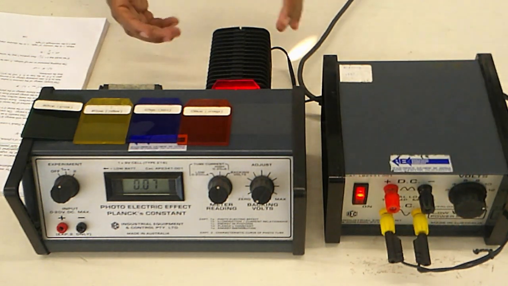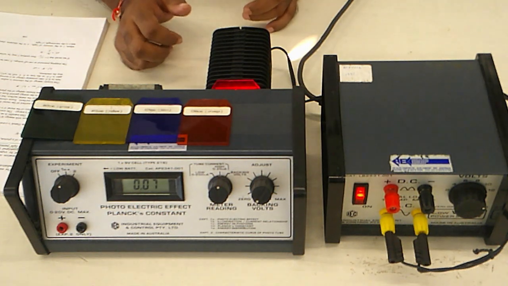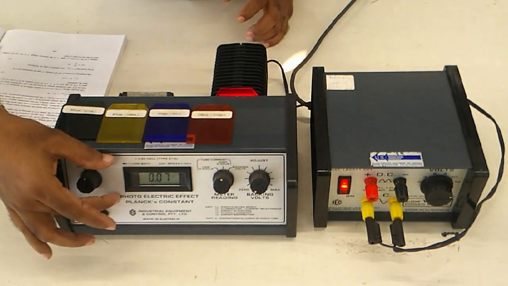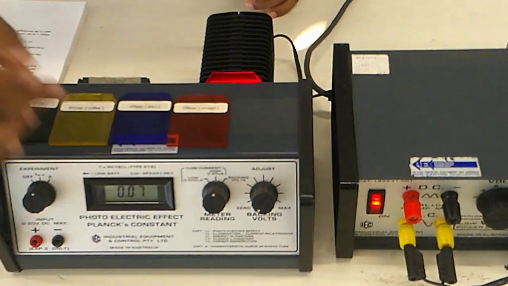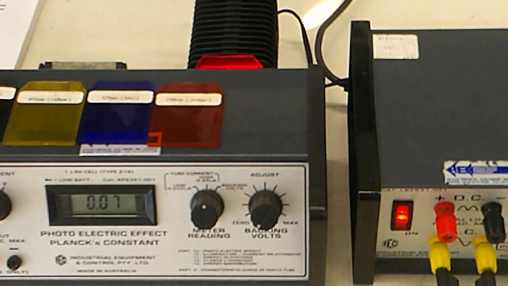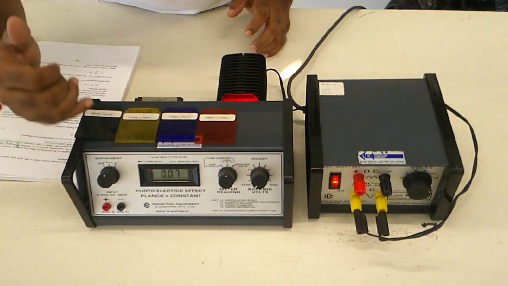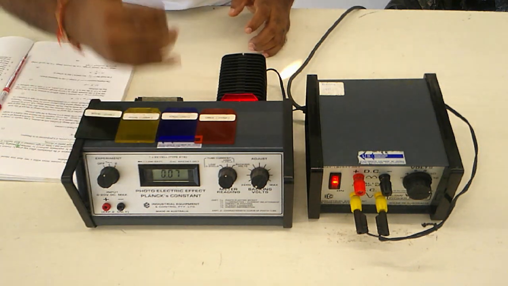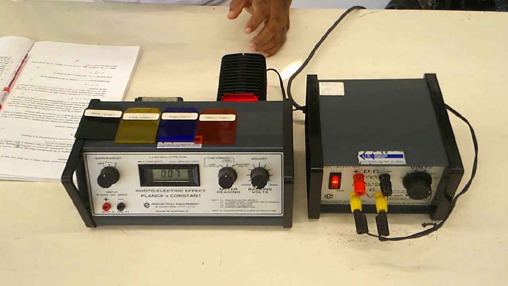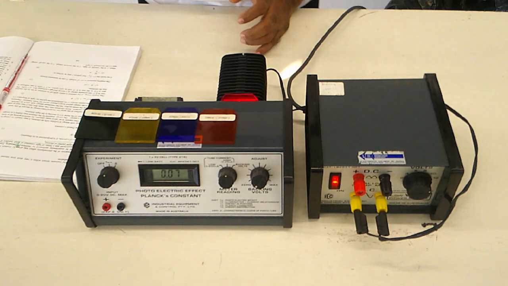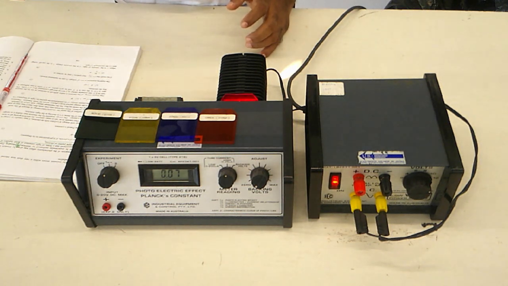Once the power source has been turned on, the meter reading gives a reading of the value of your current. The essential thing to do here is to adjust all these currents down to the zero mark, because we want the threshold of that backing voltage, just a certain amount of backing voltage to be present in order for the electrons to be emitted.